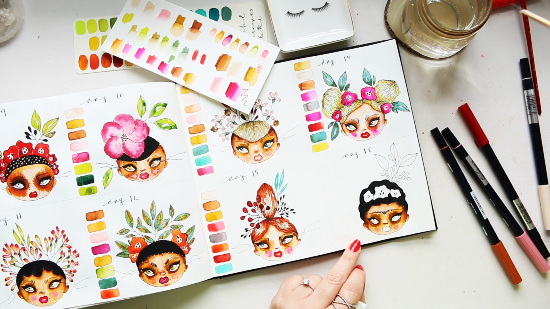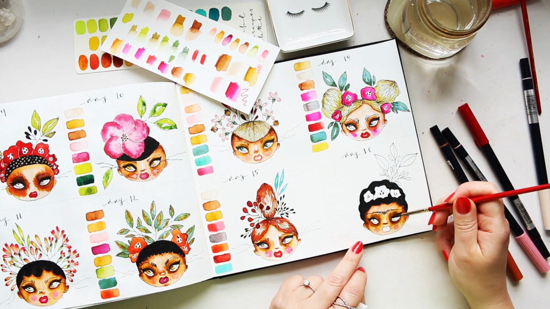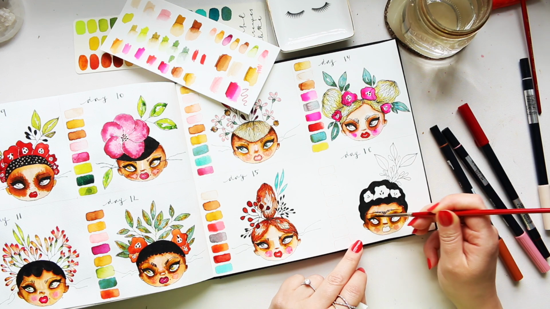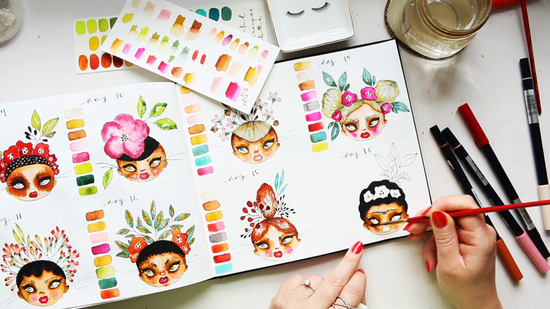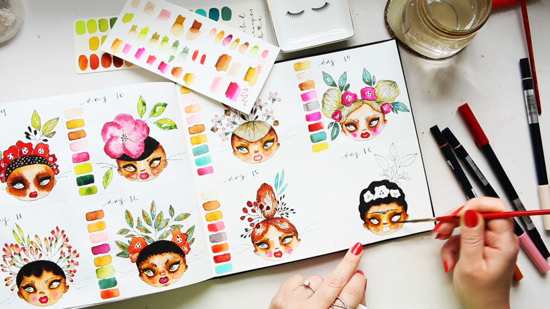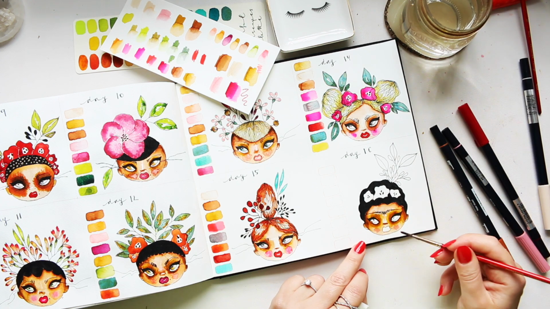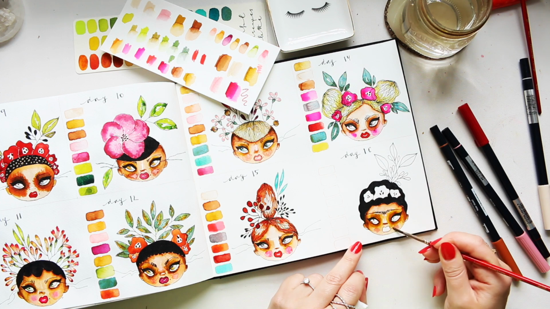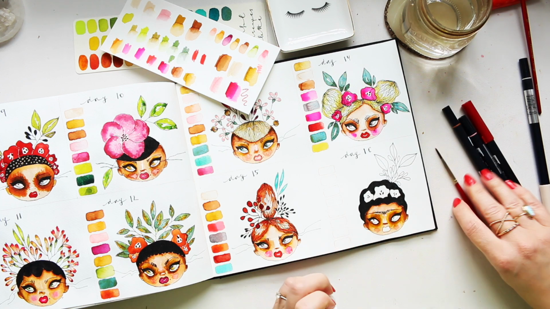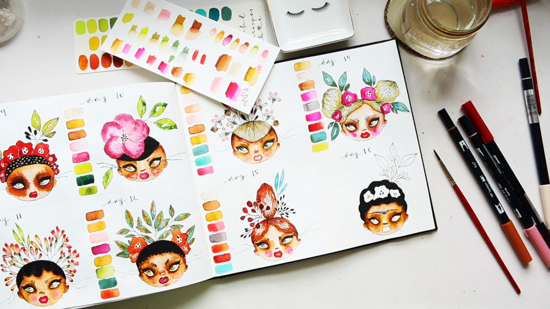So what I'm going to do now is just, again, with a bit of water, blend through this lovely color, which activates it and makes it really beautiful. And then a bit of the water over her cheek as well, and very quickly setting it so that it doesn't run into one another.